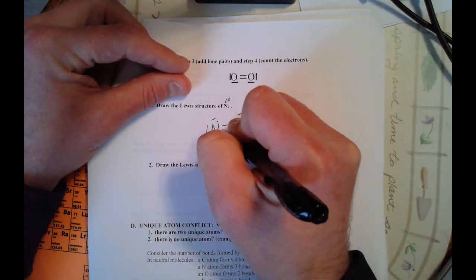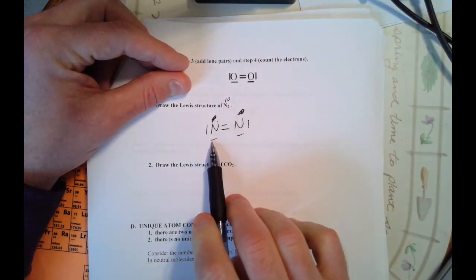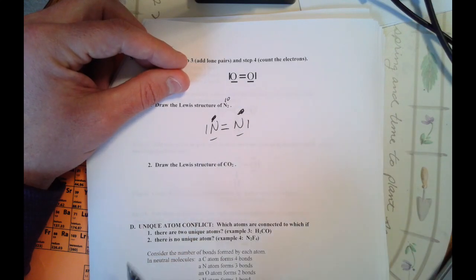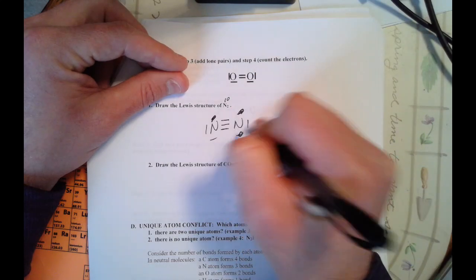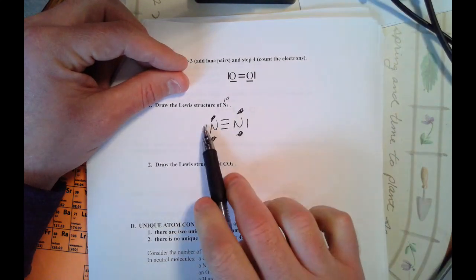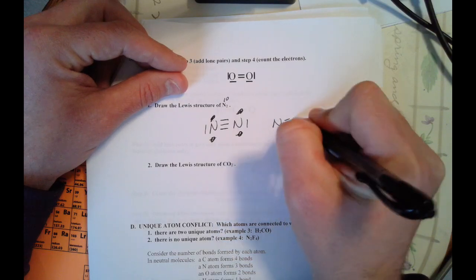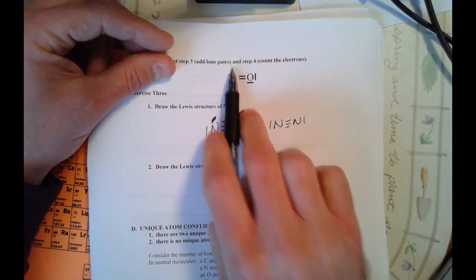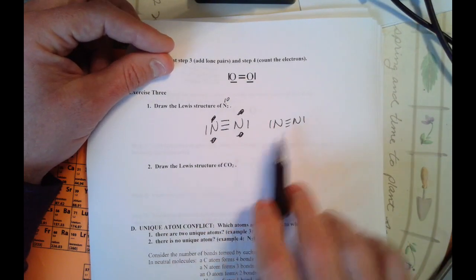So if we put a double bond here and we take out these 2, we are still at 2, 4, 6, 8, 10, 12. We only have 10, so that means we need another one. Then we would take out these, 2, 4, 6, 8, 10. I'm going to rewrite it again, 1, 2, 3. That is a triple bond. So we have a double bond with the oxygen and a triple bond with the nitrogens.